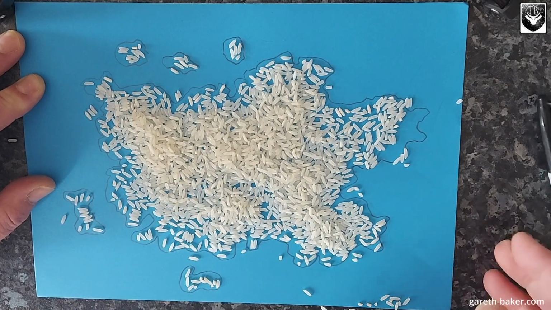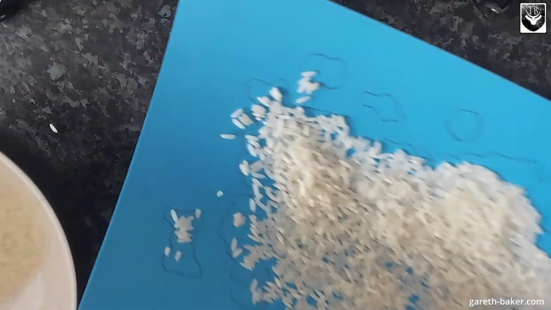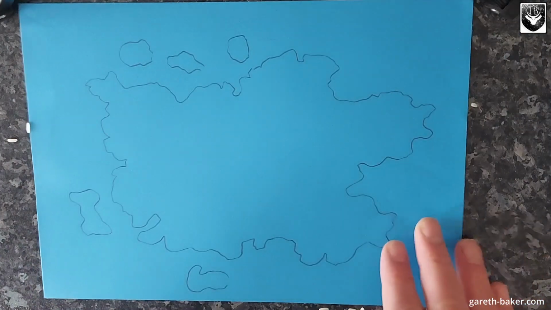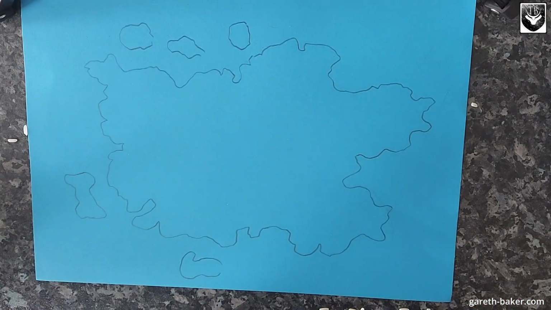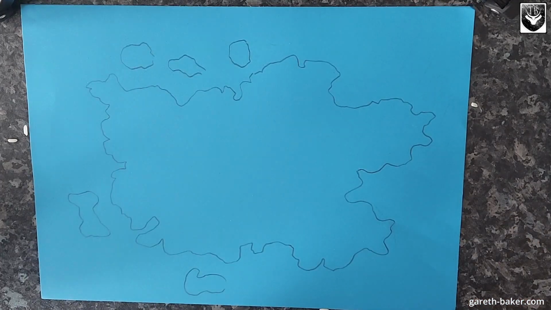Right, and now for the final step, got a bowl here ready. I'm going to tip my rice away, and there is my finished island with a collection of smaller islands to go with it. So now we've made our island, we've now got to fill it with all the different things that we would find on an island.